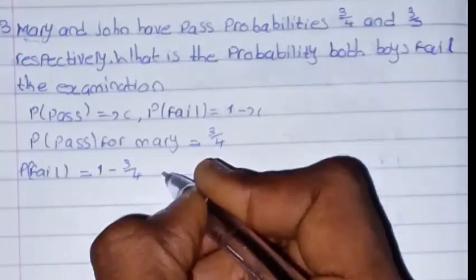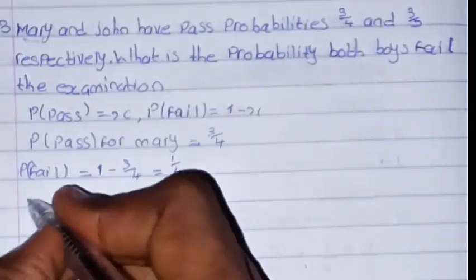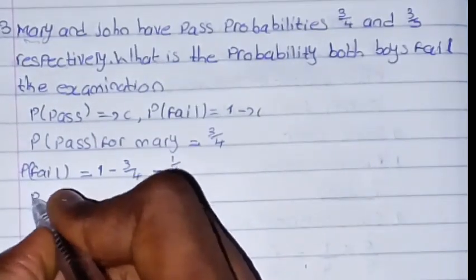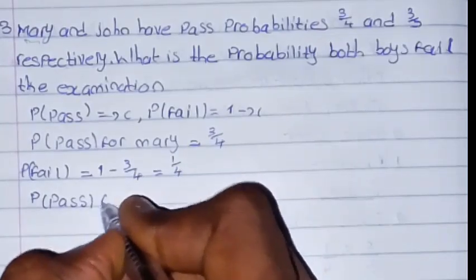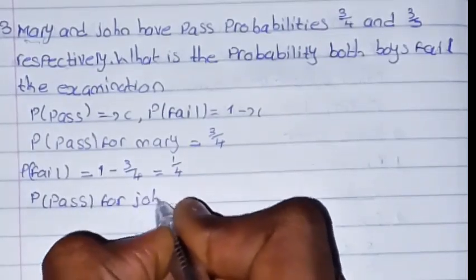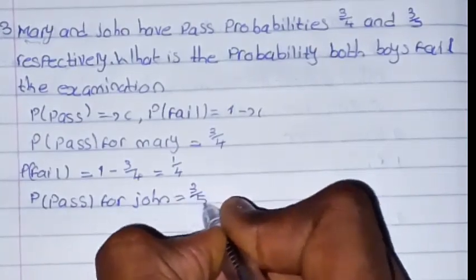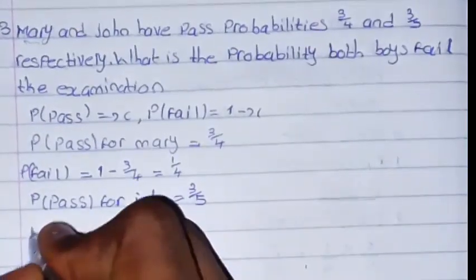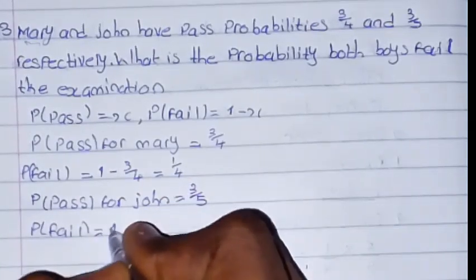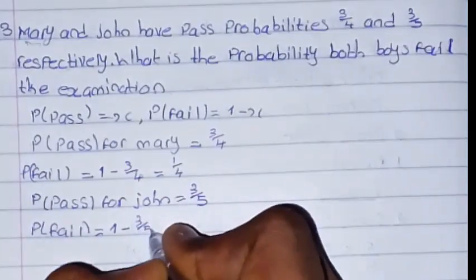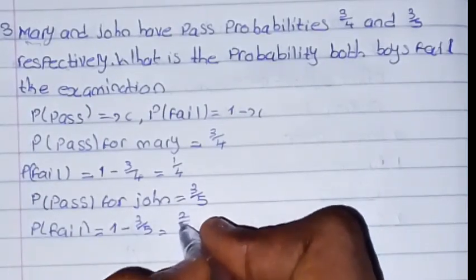If you remove 3 over 4 from 1, you're going to have 1 over 4. That's for Mary. Then in the case of John, the pass probability according to the question was given as 3 over 5. To obtain the fail probability, we have 1 minus 3 over 5, which gives us 2 over 5 as the fail probability for John.